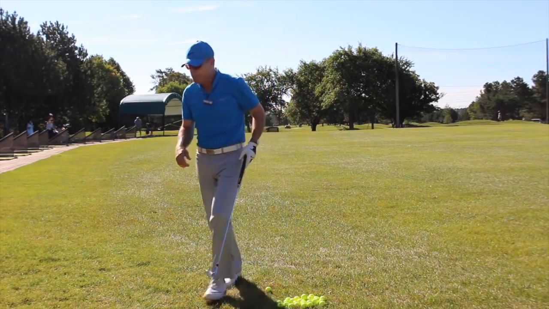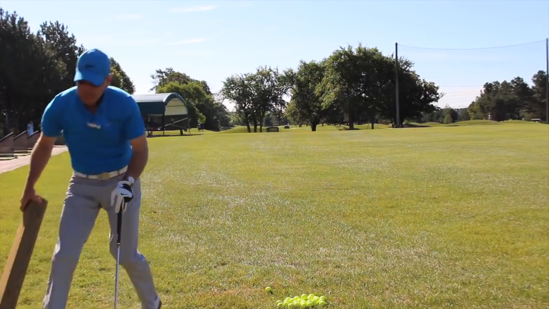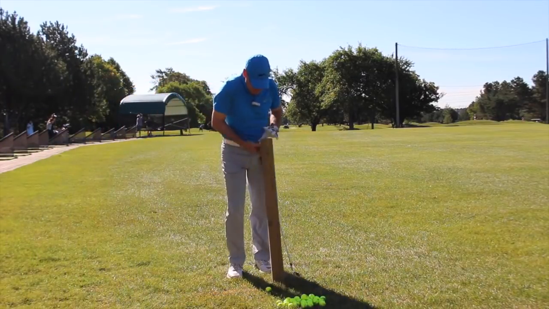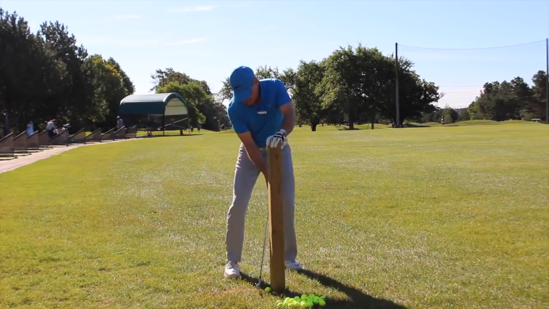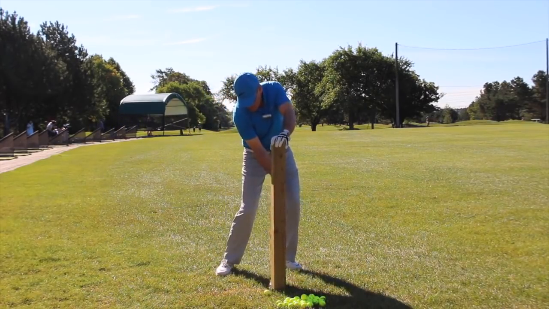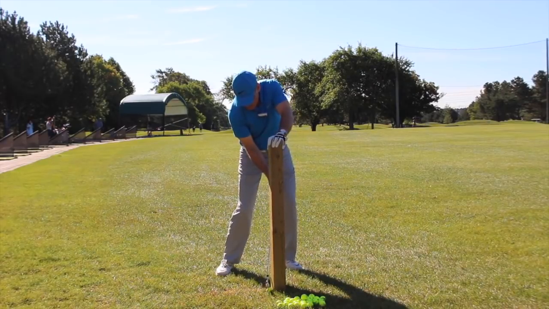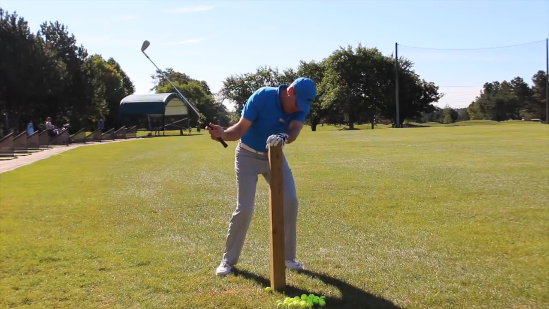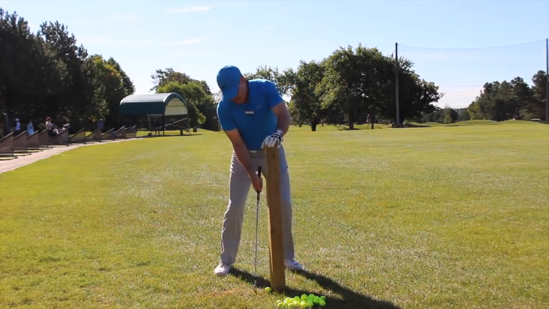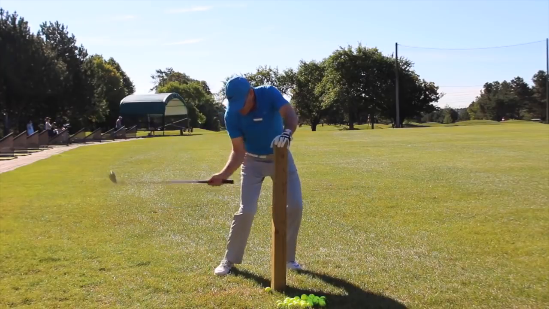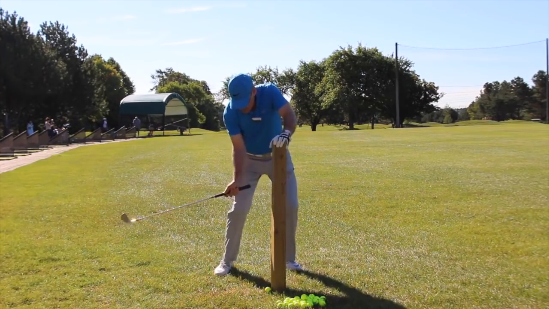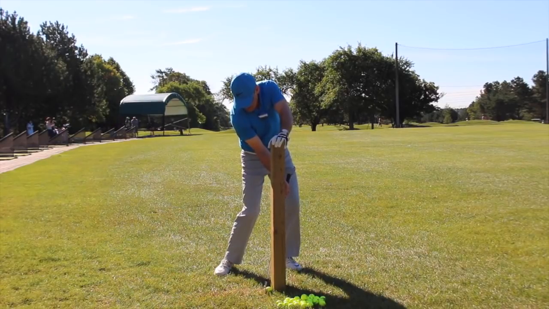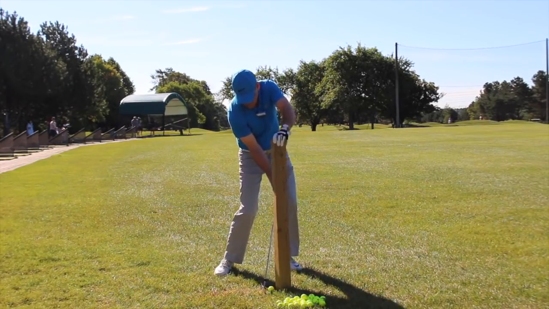Here's one more for you. Back to my board. So if I have a door frame here, and I want to drive the ball into the side of this door frame. See that? So I want to squeeze that ball into the door frame. You'll notice that if I come over the top, I'm going into the floor. If I stay with the task of squeezing the ball into the door frame, notice how my handle comes through first. There it is.